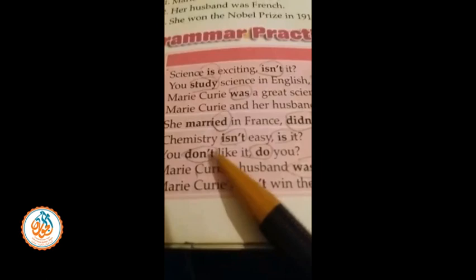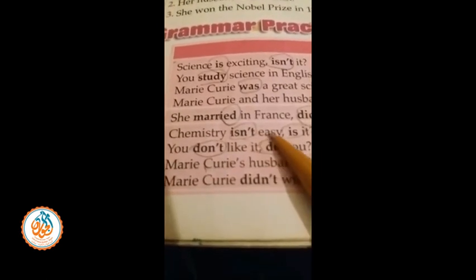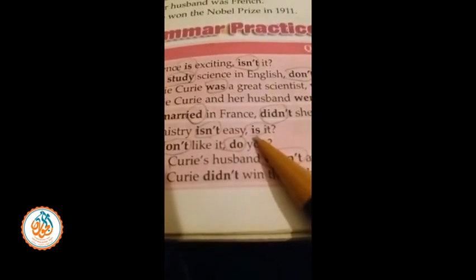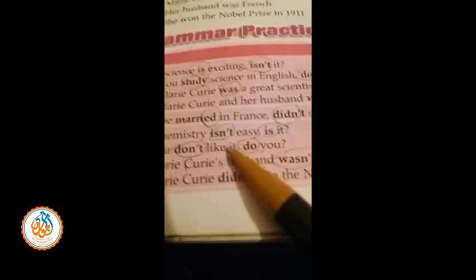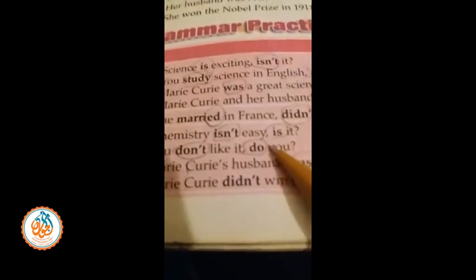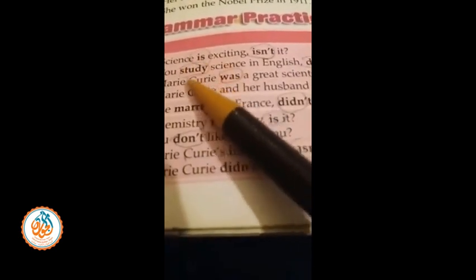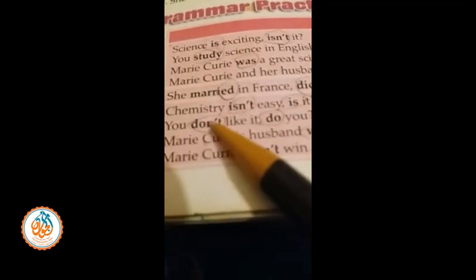Sometimes the statement can be negative. For example, chemistry isn't easy. The question should not be negative, should be affirmative. Is it? Chemistry isn't easy, is it? Or you don't like it, do you? So always use the opposite form. If we have affirmative in the statement, we use negative. Or sorry, if we have negative in the statements, for example, isn't and don't, we use affirmative in the short question, in the question tag. Chemistry isn't, is it? You don't like it, do you? So we use opposite forms.